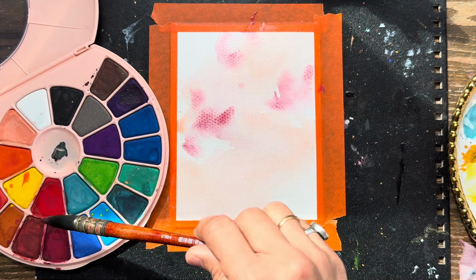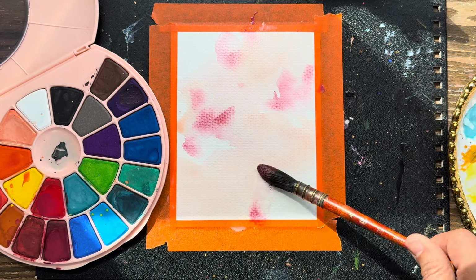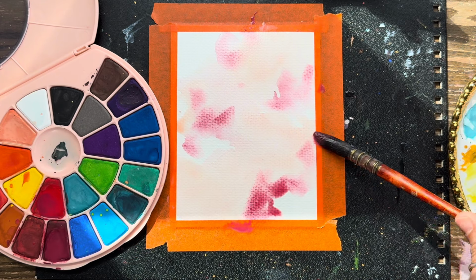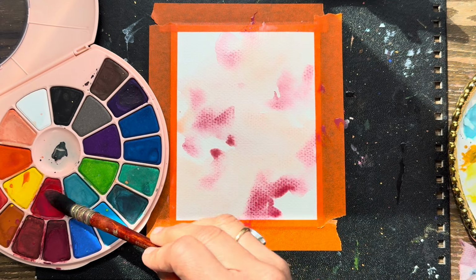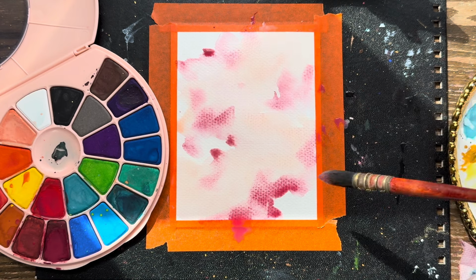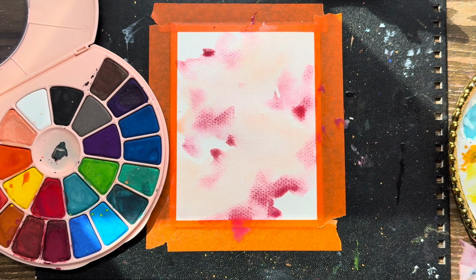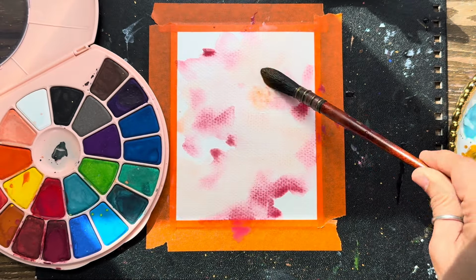If you want to learn all these different techniques, I do teach them in my class. I teach on Zoom. All I'm doing is adding all the different colors, and then there is this orange, so I'm going to use the orange again.